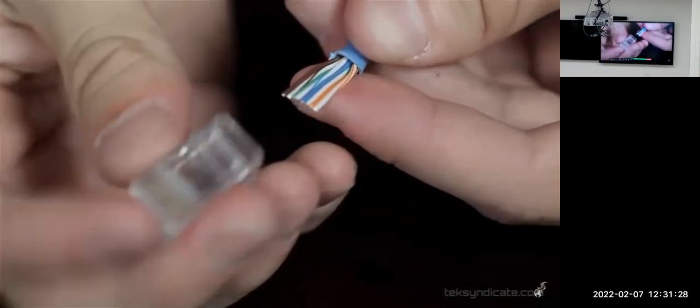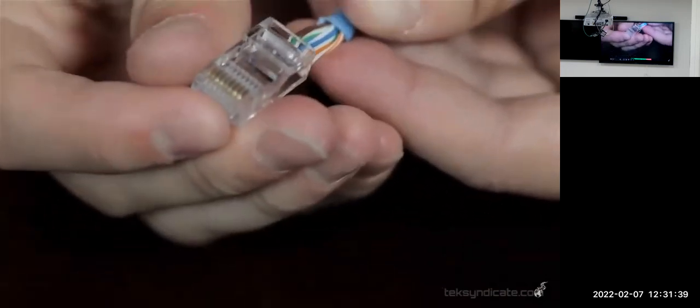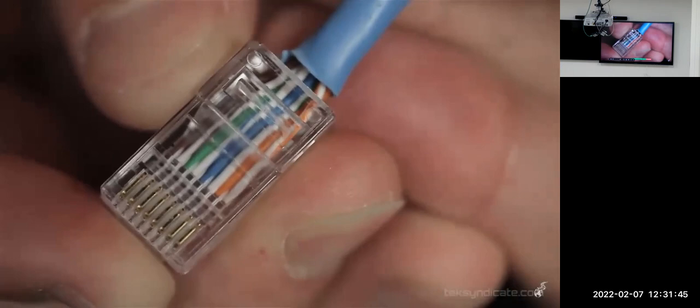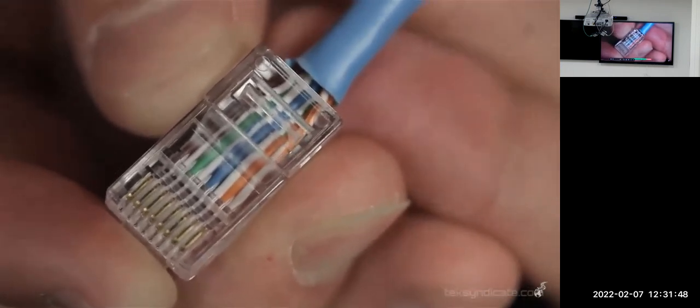Next, we're going to very carefully, and at this point, just double check your wires, make sure that they're again in the correct order. That's white orange, orange, white green, blue, green, white brown, brown. And you're going to be very careful. You want to set them inside, and I don't know if you can see it. The wires are actually being separated out inside the plug along little tracks.